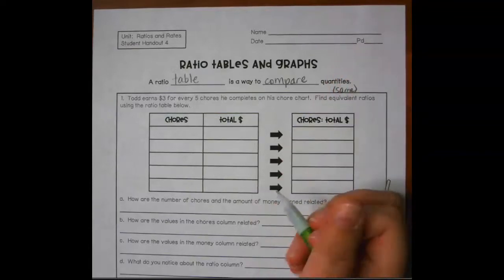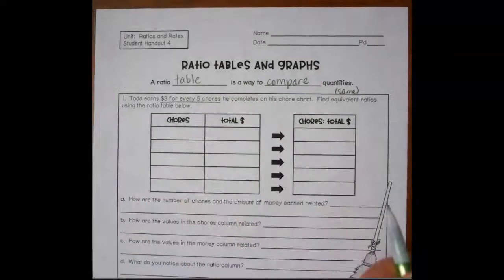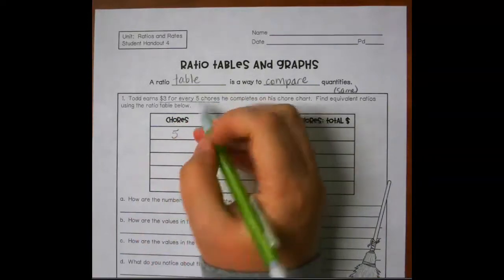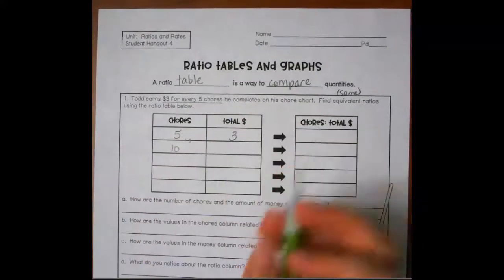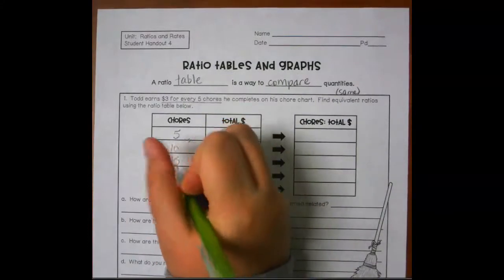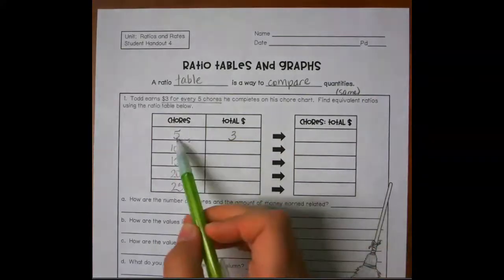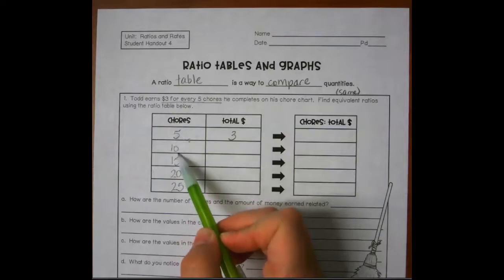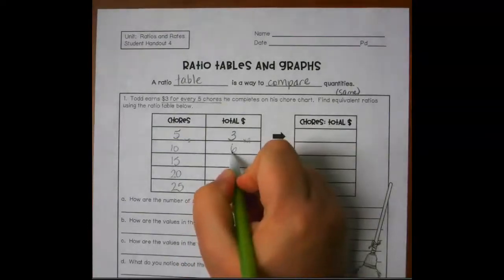Okay, so here we go. It says he earns $3 for every 5 chores he does. So he does 5, he earns $3. I need to get to my next set of 5, so 5 plus 5 is 10, plus 5, 15, plus 5, 20, plus 5, 25. Okay, if he did 5 chores, he earned $3. So if we double that 5 to get to 10, what we do on this side, we do on this side. So 3 times 2 is 6.